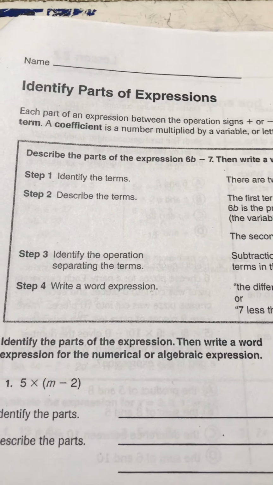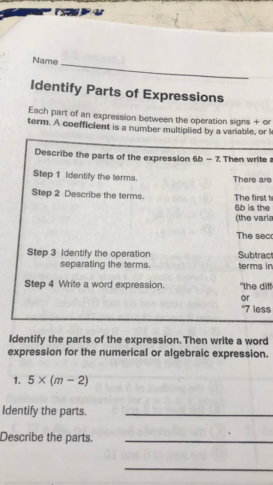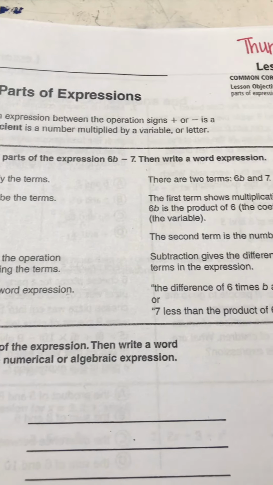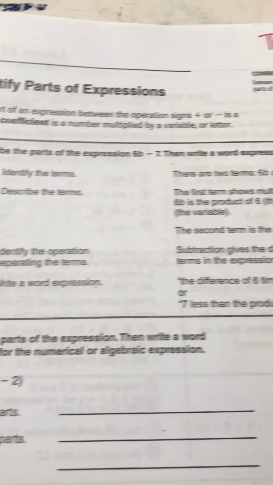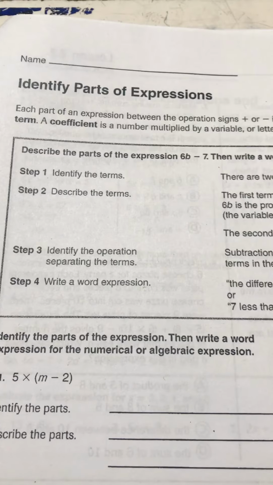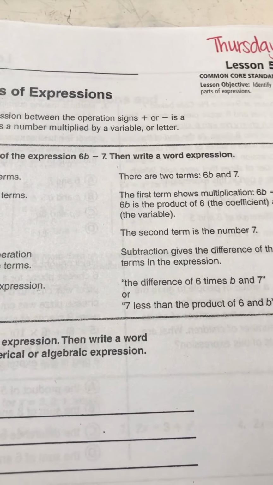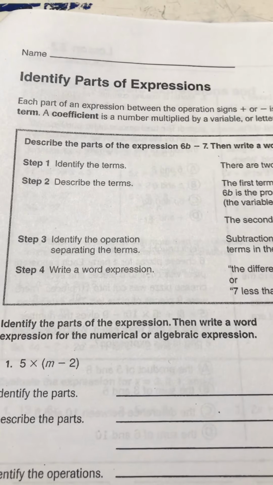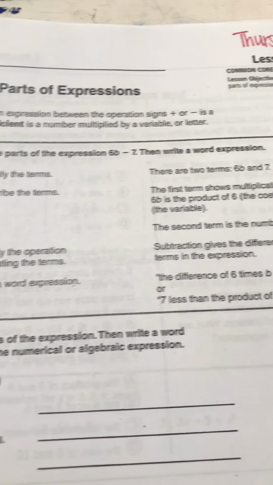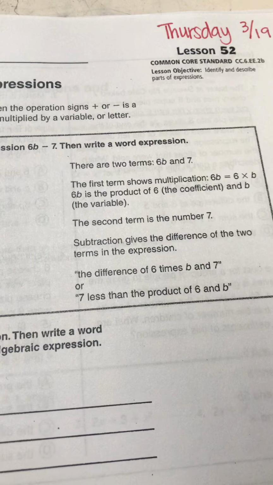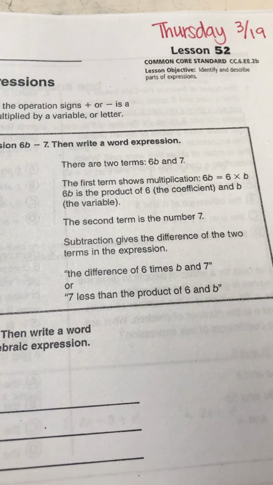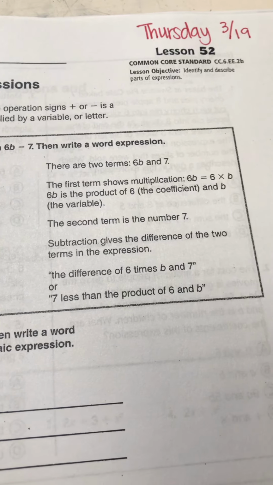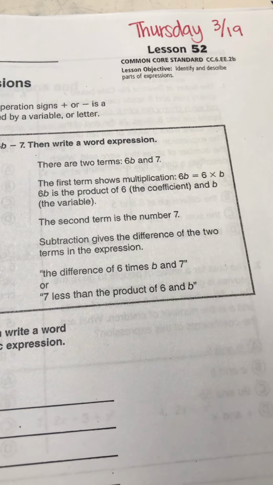Okay, so let's go ahead and look at the example they have for us. Describe the parts of the expression 6b minus 7. Then write a word expression. Step 1, identify the terms. There are two terms, 6b and 7. Step 2, describe the terms. The first term shows multiplication, which is 6b, which means 6 times b. 6b is the product of 6, the coefficient, and b, the variable.